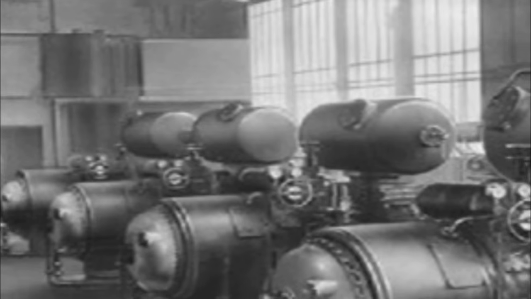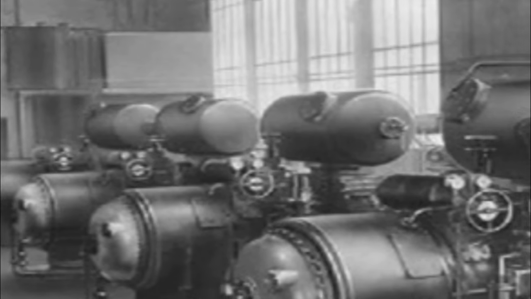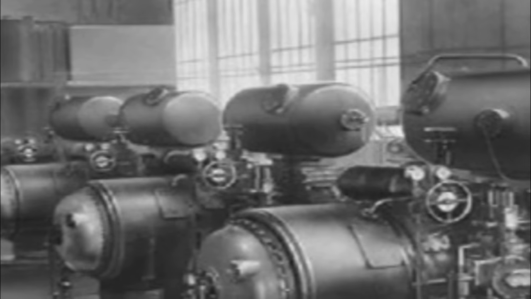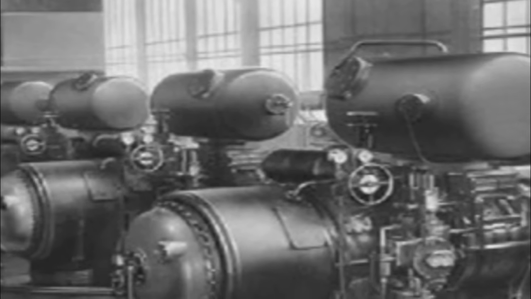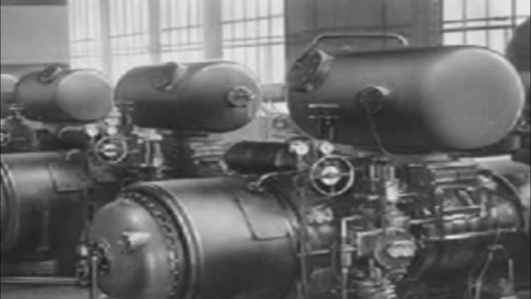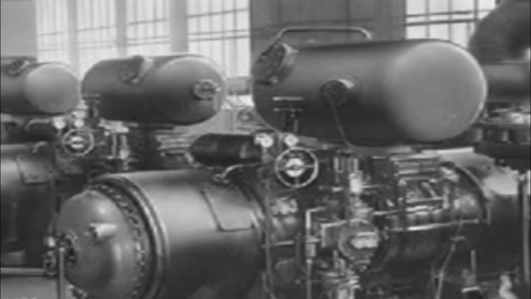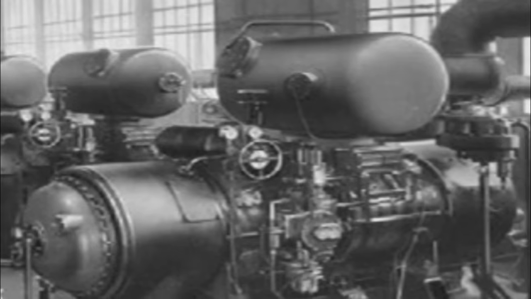90 of these, with a total of approximately 250,000 operating hours, were in commercial service in 1957. The largest user was the Cherbourg power station, where 8 gas generators powered a single 6,000 kilowatt turbine.